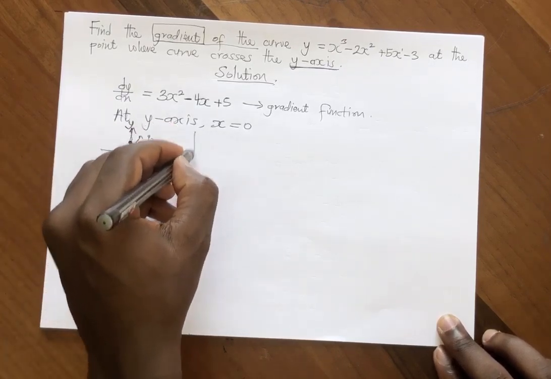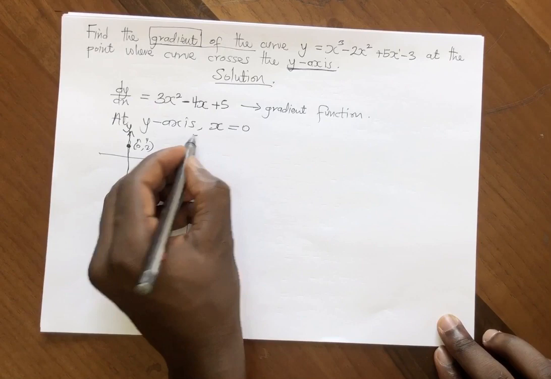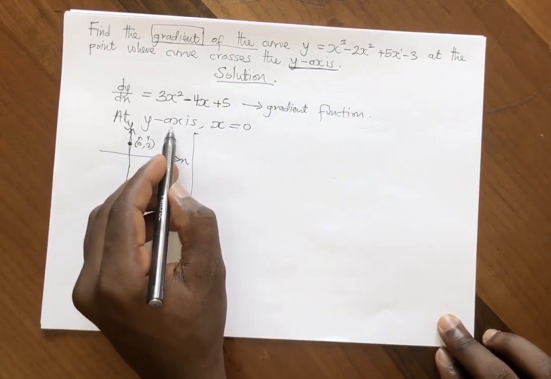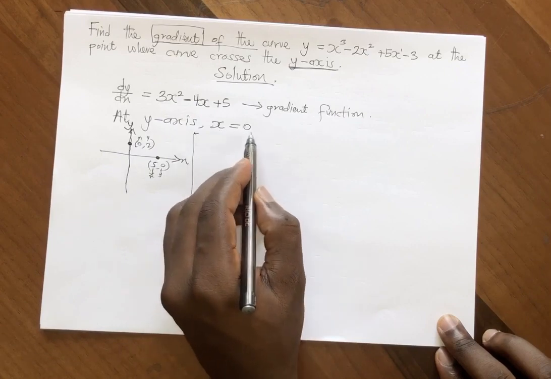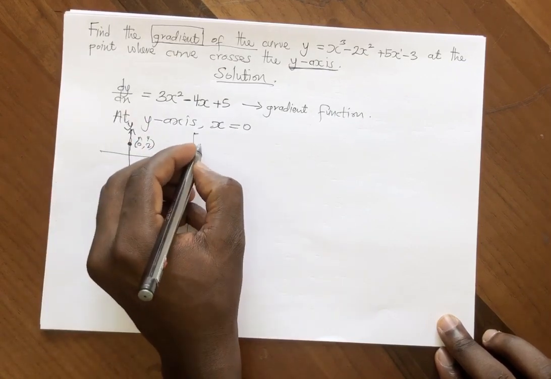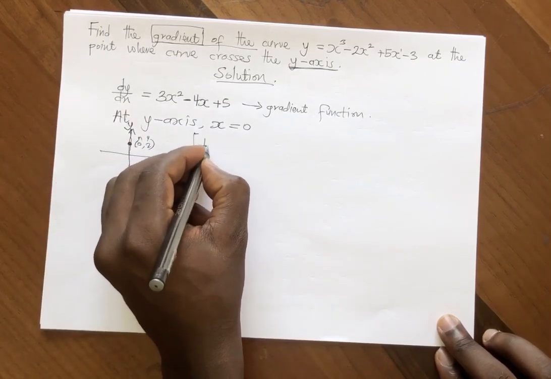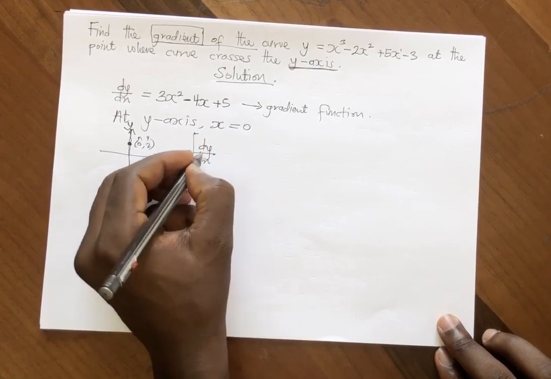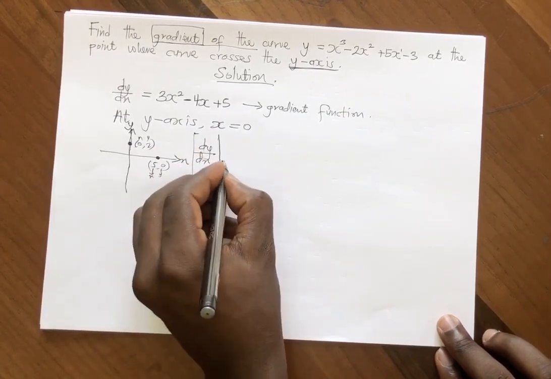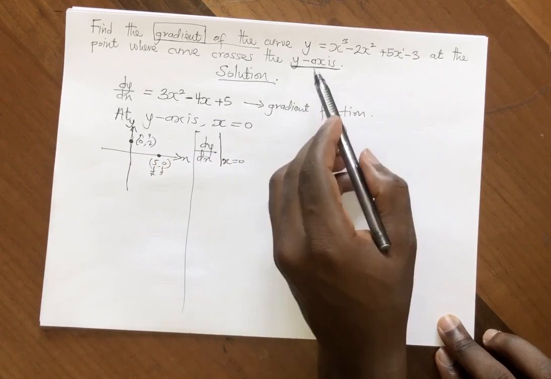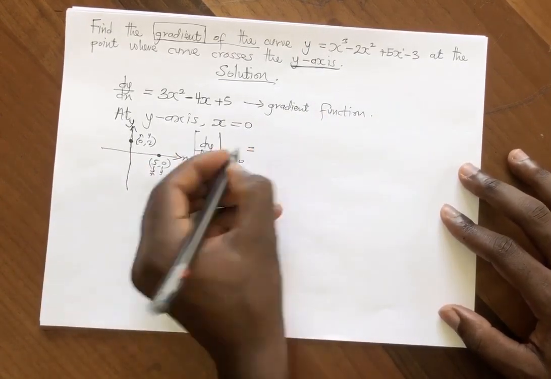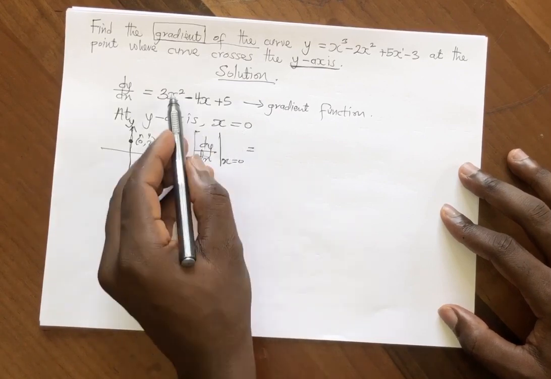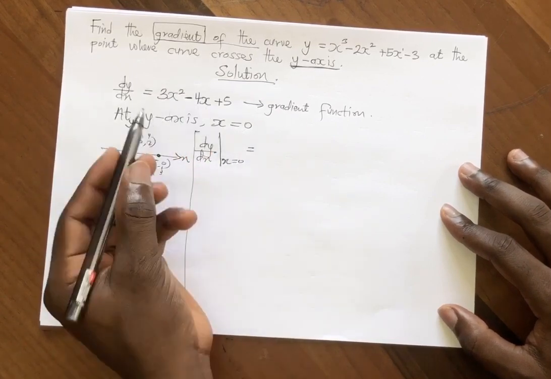Okay, so now that we know that on the y-axis, the x value is 0, then we can find a gradient. So dy dx at x equals 0, which means we are talking about the y-axis, is we put 0 at where we find x in the gradient function.